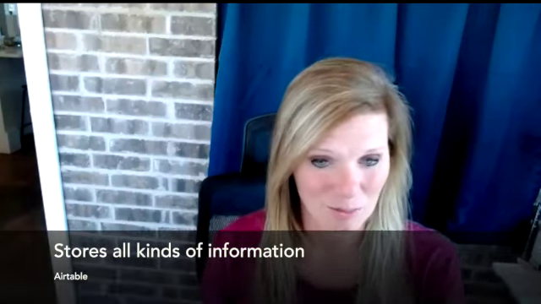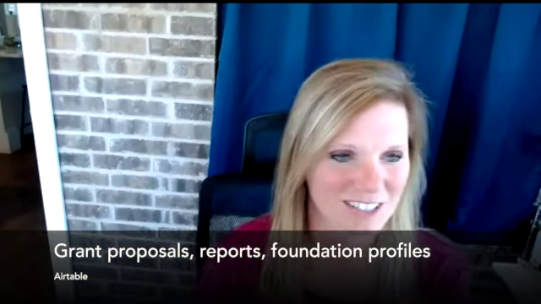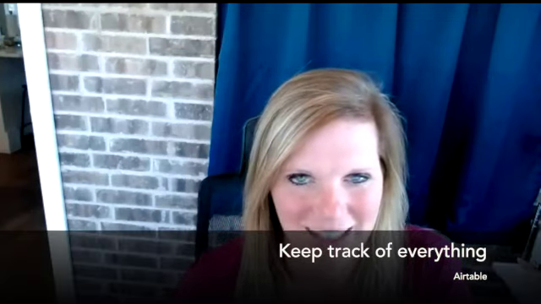In this case, grant proposals and reports and foundations, everything that you're working on. And Airtable is just this really cool tool that makes it so much easier to keep track of everything.